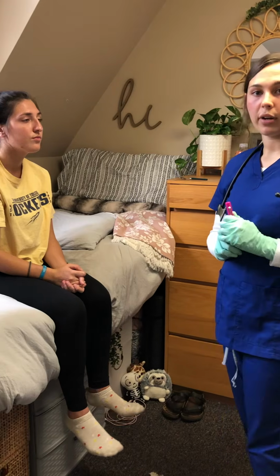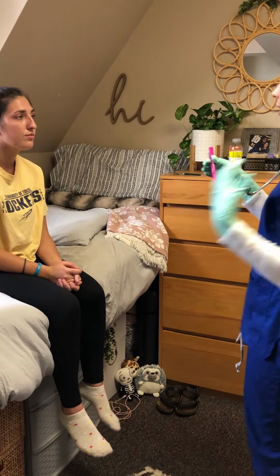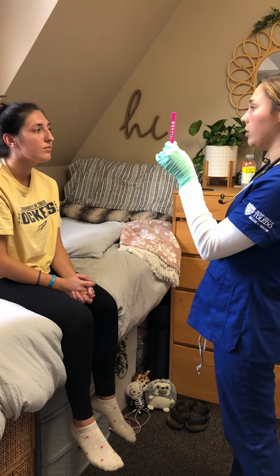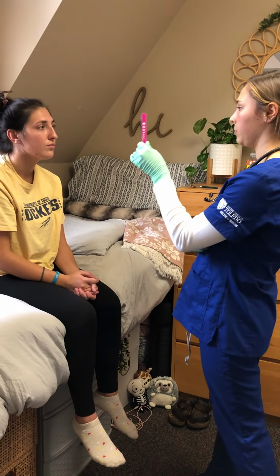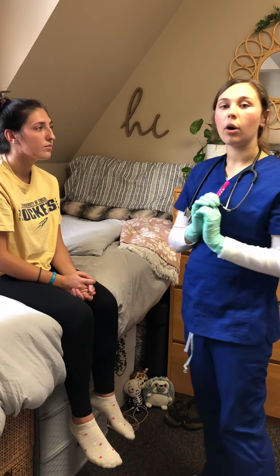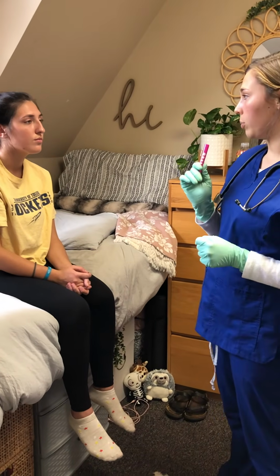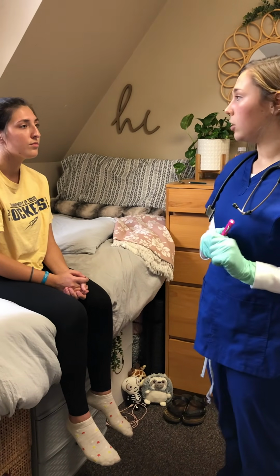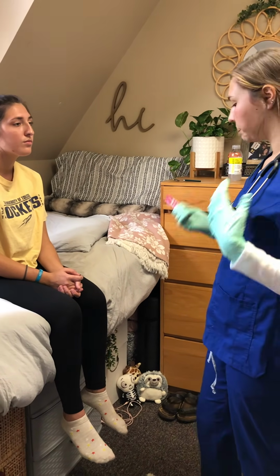Now last, we're going to test for accommodation. So Taylor, I just want you to follow the top of this, and it's going to go towards your nose, and your eyes may cross. Okay, so I observe constriction of her pupils when accommodating, and her eyes crossed, and she is good for accommodation.